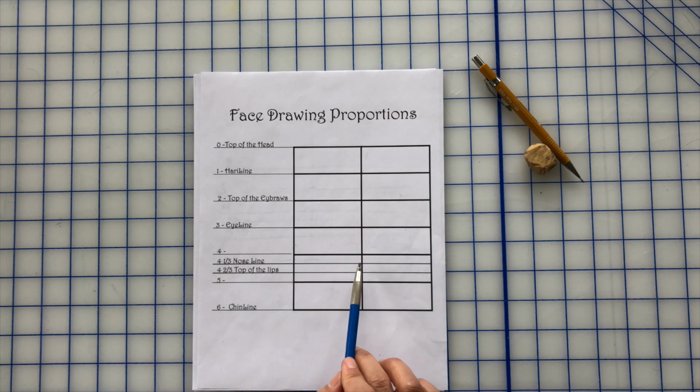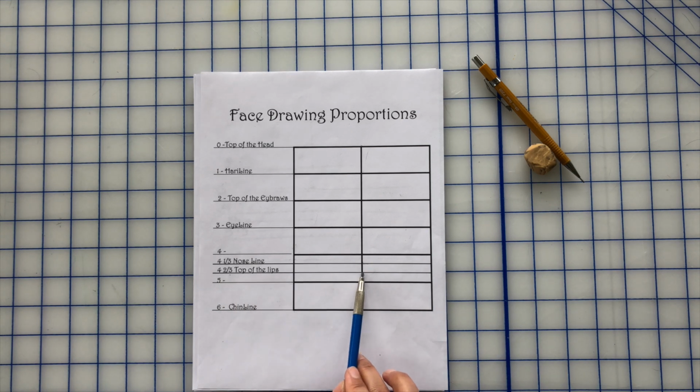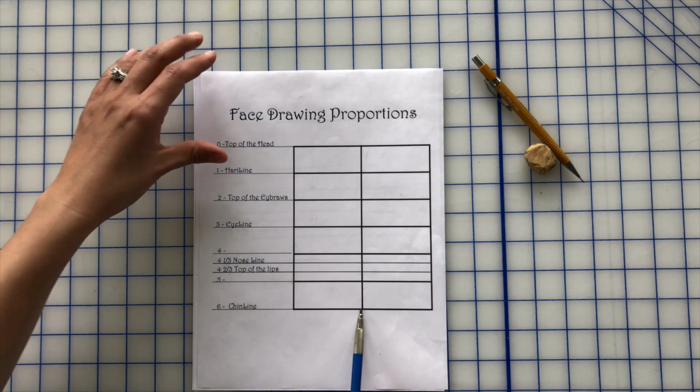4 and 1/3 is the nose line, so that's where you indicate the nose. 4 and 2/3 is top of the lips. Now lips could be narrow, could be really wide. Starting from 4 and 2/3 it could go up to 5, it could be lower. That part really depends because people have different types of lips. And 6 is chin line.